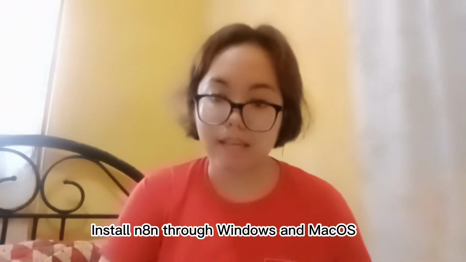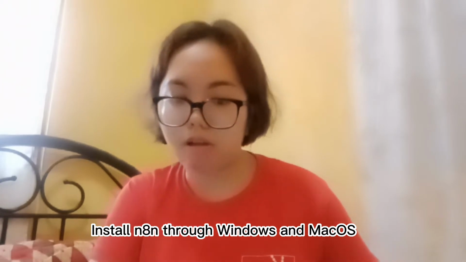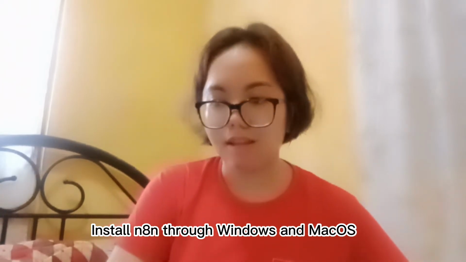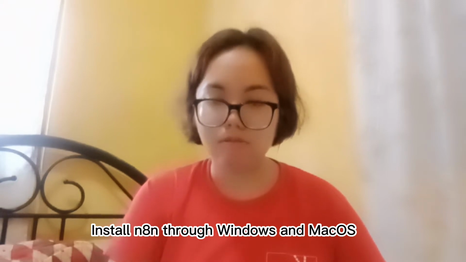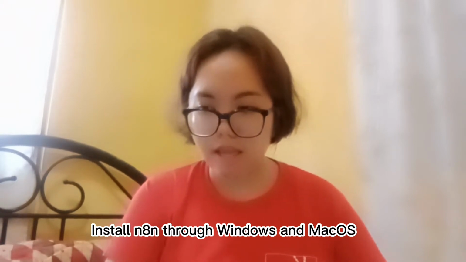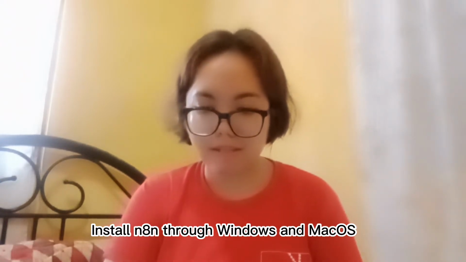So let's go through the documentation. As you can see, there is another documentation that we're going to walk through step by step. First, you need to install n8n. It is available on Windows and macOS, so it's easy to download. Whether you're using macOS or Windows, you just run the installer, and you will see the app after installing. So that's the whole installation for the n8n application.